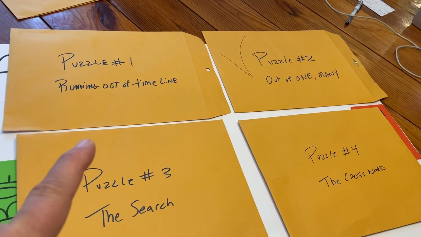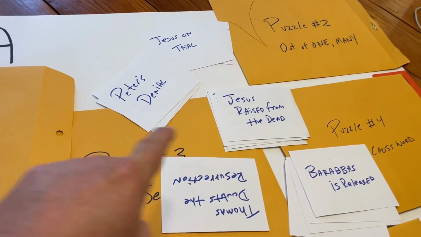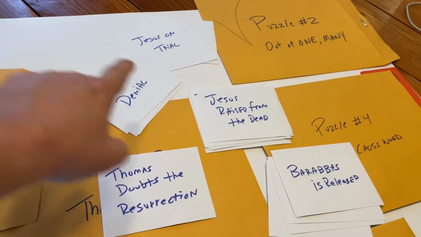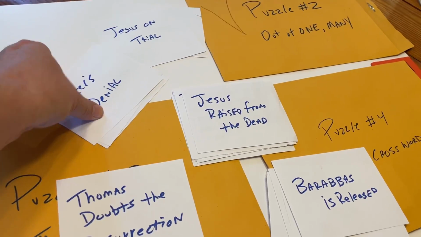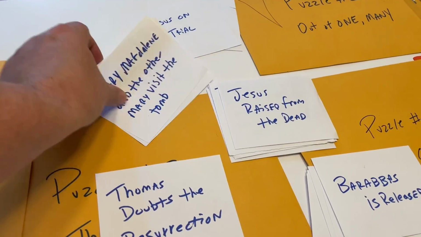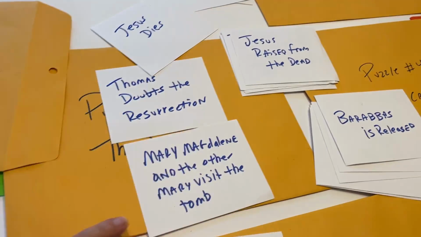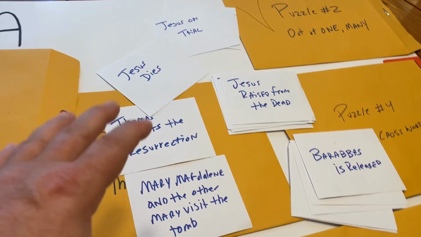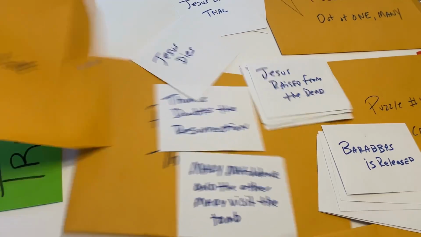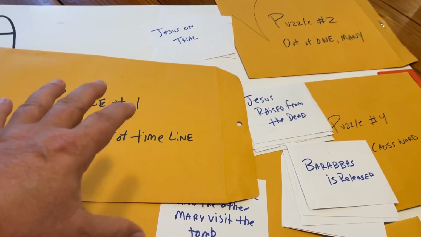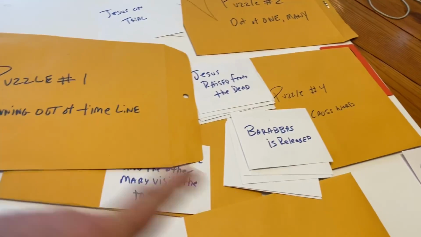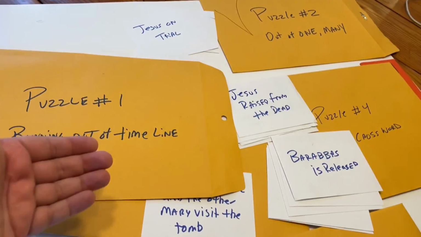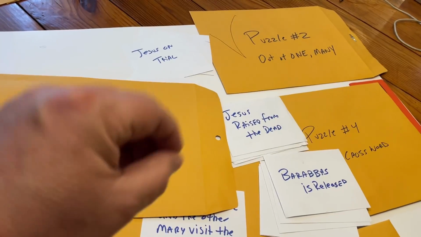So let's start with number 1, Running Out of Timeline. Running Out of Timeline is really simple. It's simply taking the events of the crucifixion and resurrection and putting them in the right timeline. When did they happen? In the PDF, I give you all the cards already pre-written. So all you have to do is print them off on some cardstock and put them in your folder and then let your students get after it. There are instructions for each of these that let you know when it's okay to use the Bible, when you cue them to do this, and how much time you put on the clock. All of that is included in the resource.